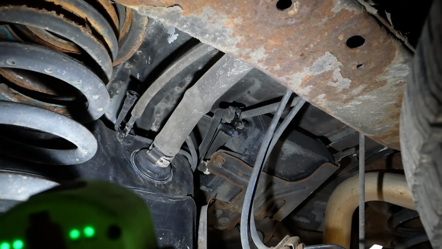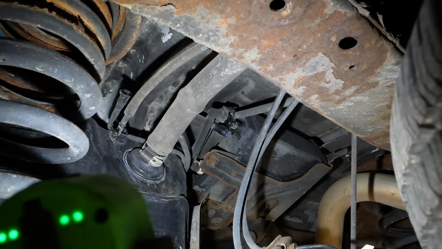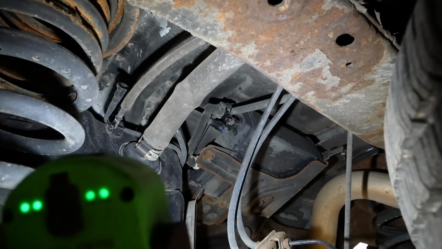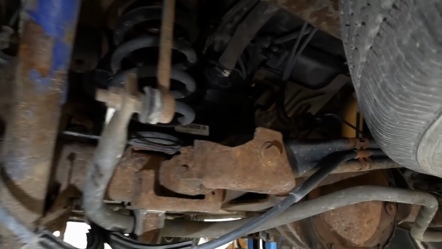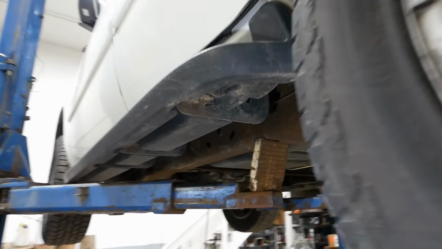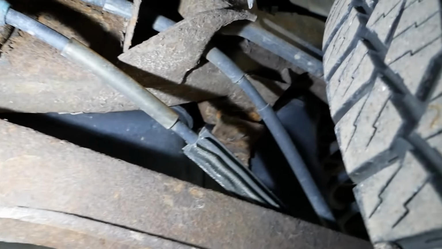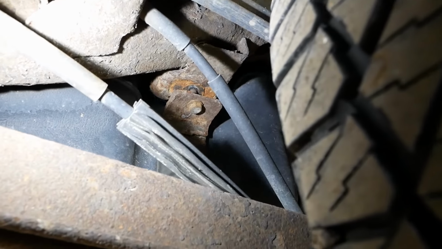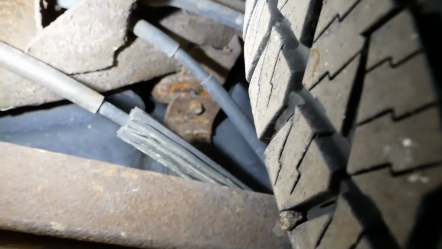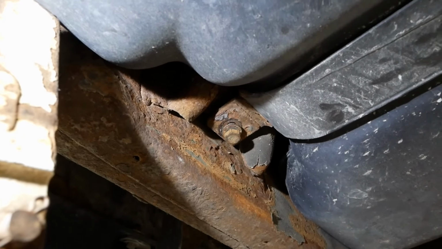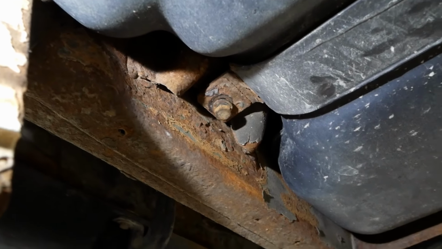All right, the filler neck's loose. I got a couple of the lines loose. I got one more there I gotta get when the tank's dropped down a little further. And then I've got the bolts backed out most of the way on the straps. So we should be ready to let this thing down.